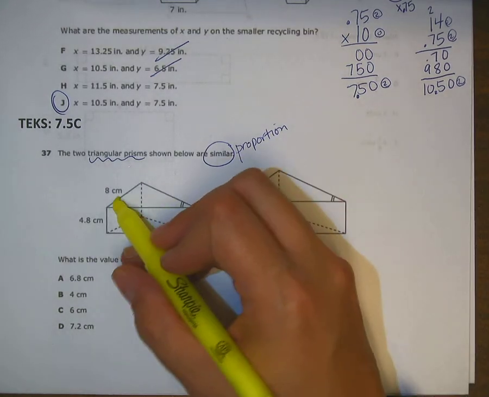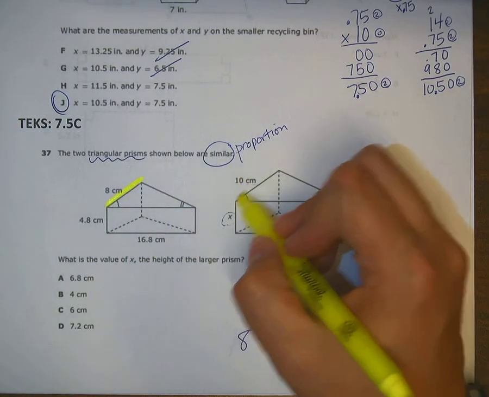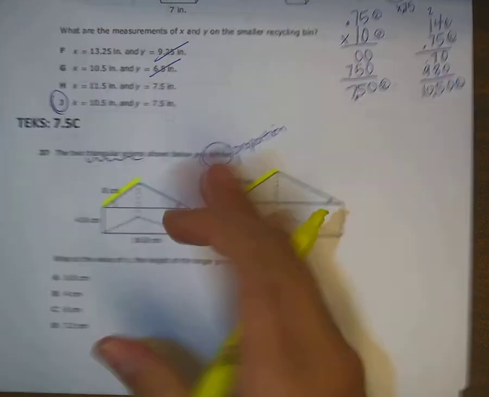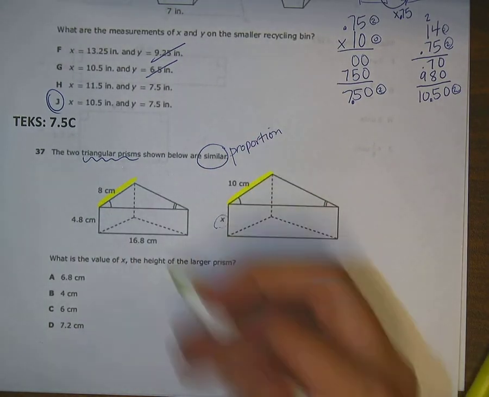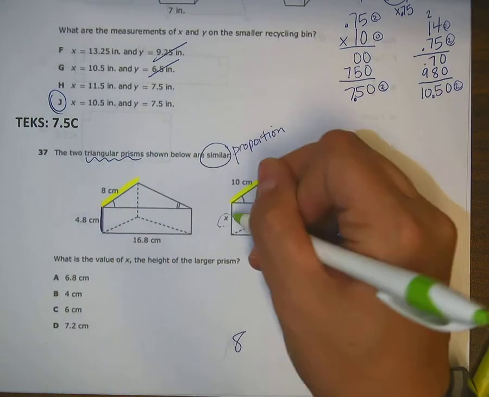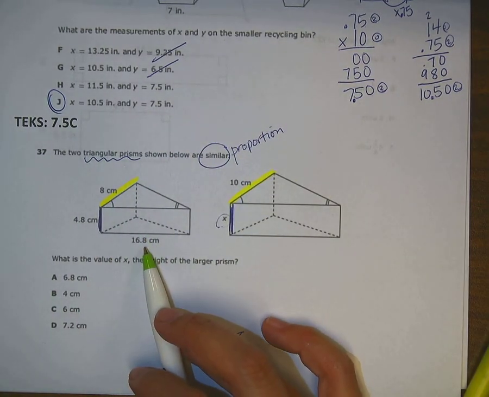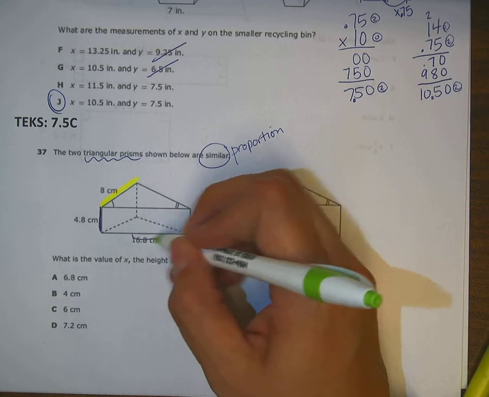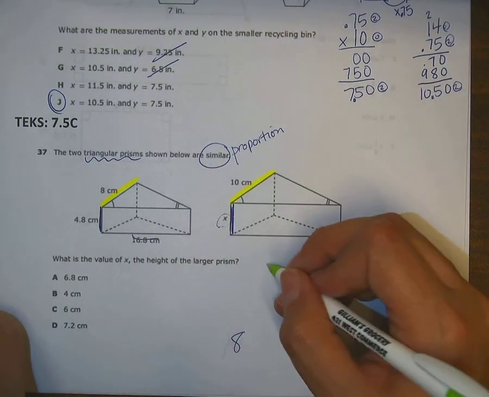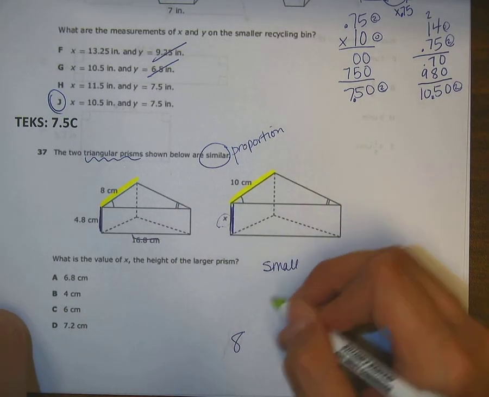Corresponding sides would be this guy and this guy, because it's not even flipped around. It's very easy to see that. And then this guy and this guy. That's extra. Okay, this is extra. I don't really need it. Okay, proportion. I'll do small and large.